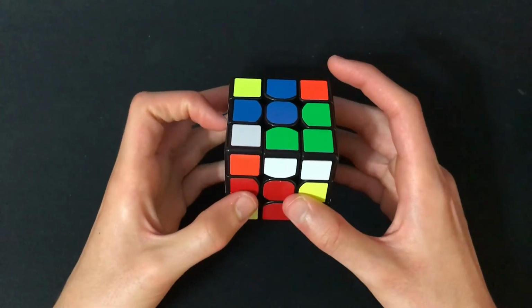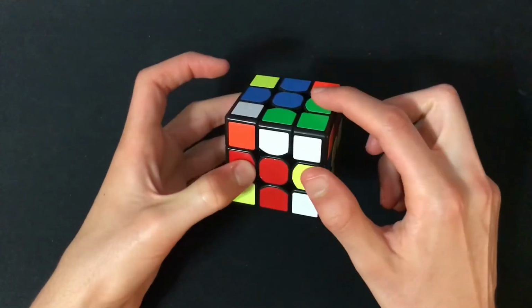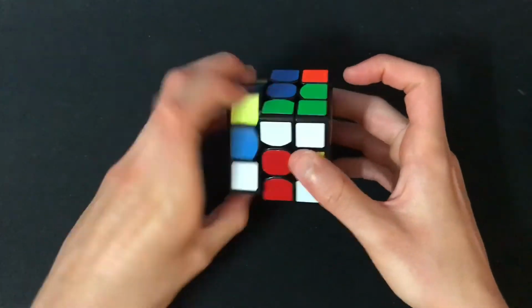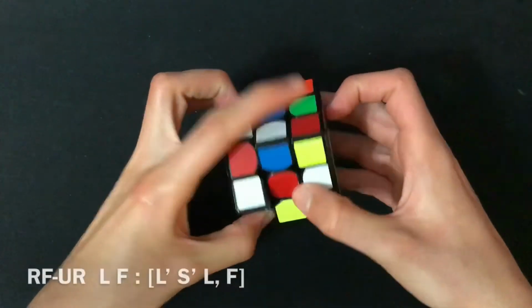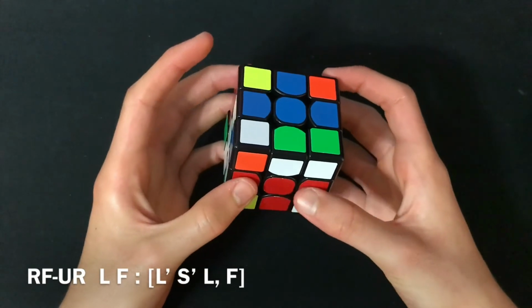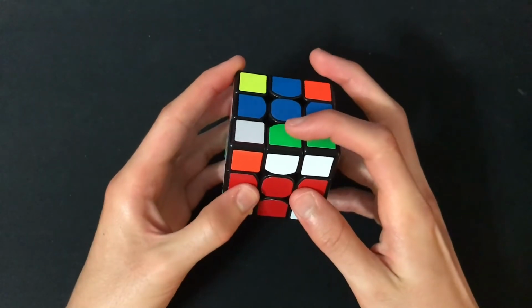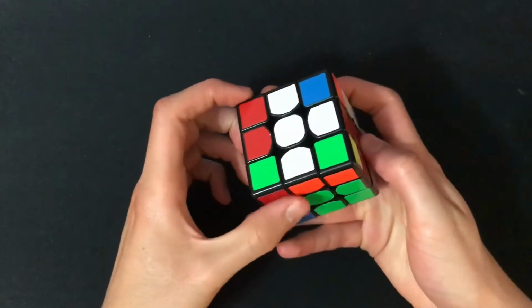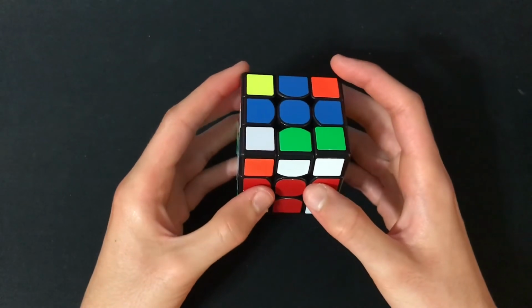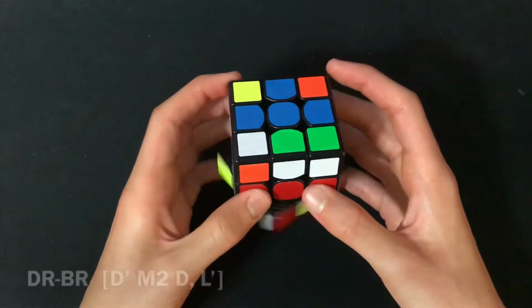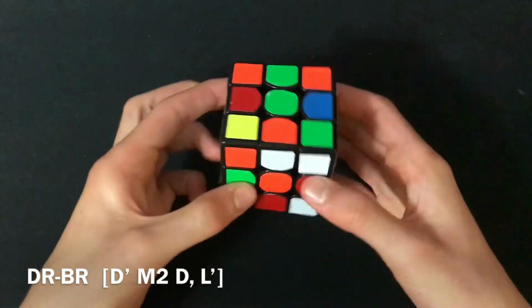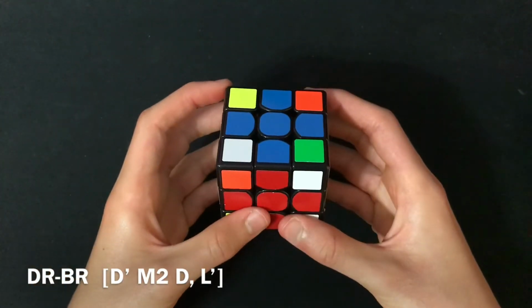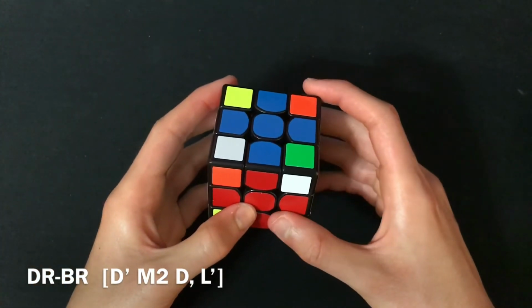And then my next case is actually just the mirror of that. I have to go here, here, and I start with an L setup, even though that doesn't affect any of these pieces. And lastly, I have an 8 mover here. I just did LDM. There is an LU perm for this case, but I don't actually know it in this direction.